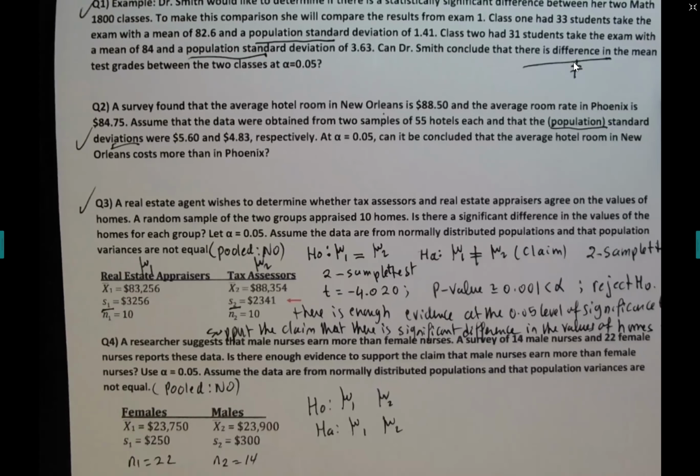Pooled is yes. A student is asking about pooled. When he says population variances are equal, pooled is yes. And when he says population variances are not equal, pooled is no. Here, look, he says population variances are not equal, so I'll use no.